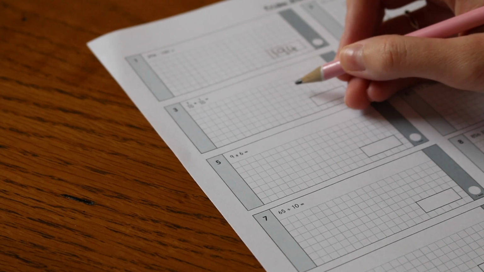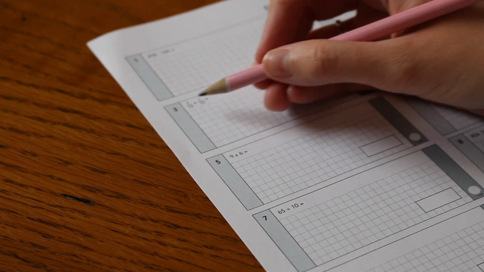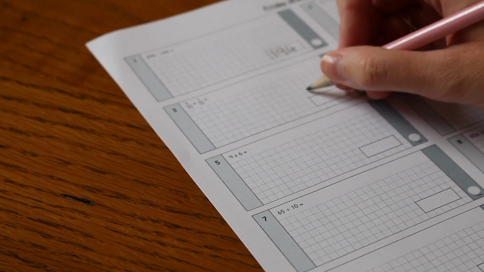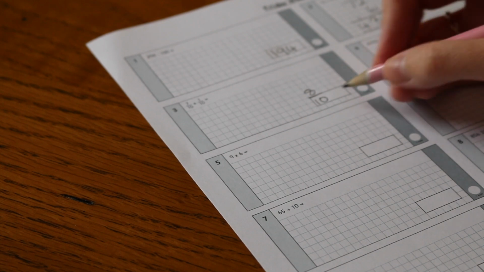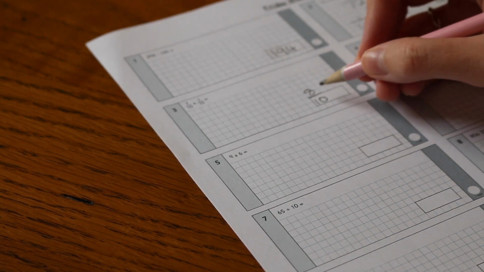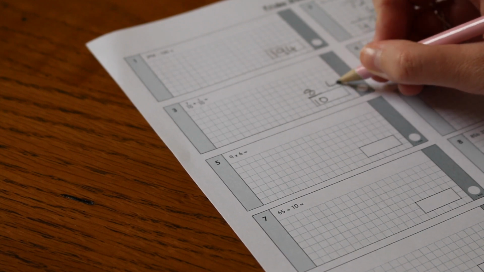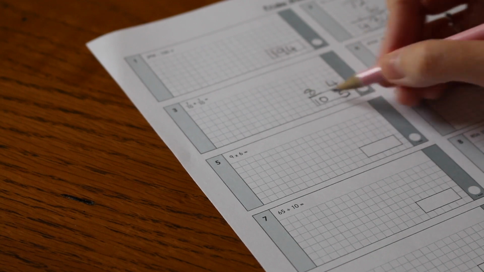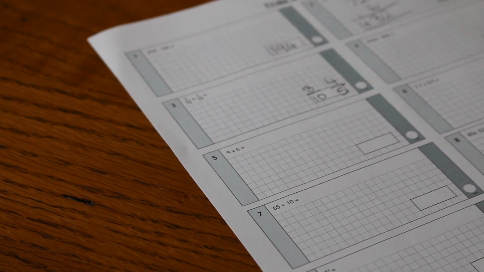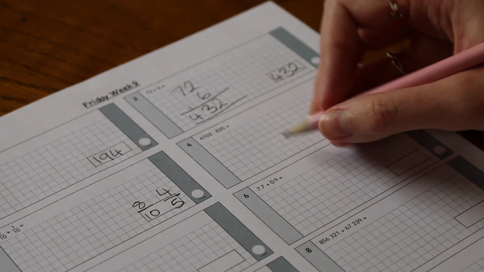Question 3 is 7/10 add 1/10, and we don't add the denominators, so 7 add 1 is 8. So the answer is 8/10. However, that's not the simplest form of that fraction. You can divide both the numerator and the denominator by 2. 8 divided by 2 is 4, and 10 divided by 2 is 5. So 8/10 or 4/5.